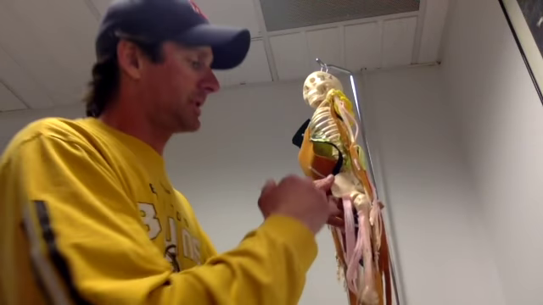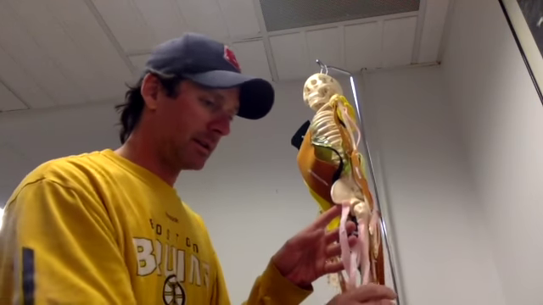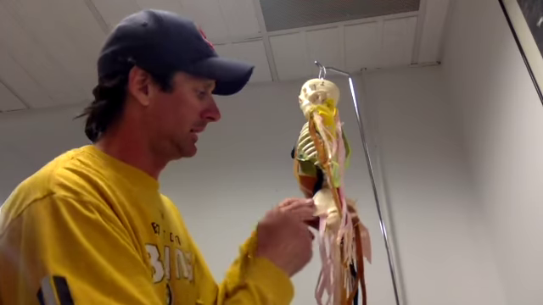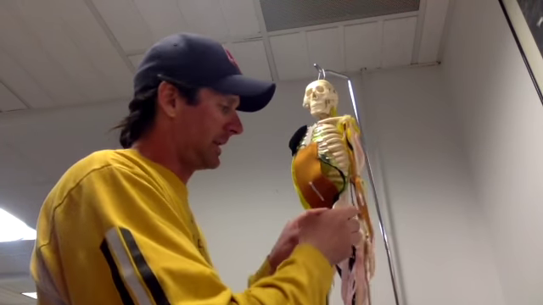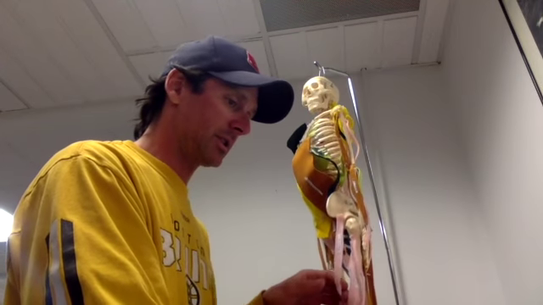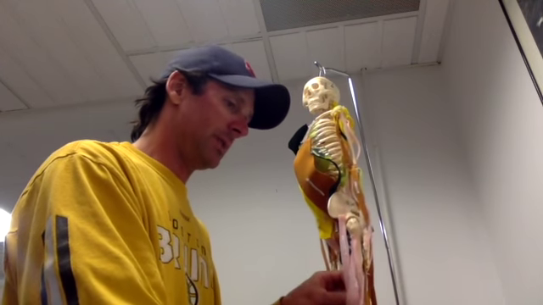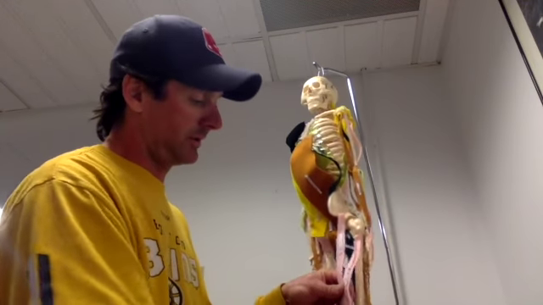Forgot about the rectus femoris. That originates up at the anterior inferior iliac spine, and then inserts with the same patellar tendon, and also helps with the extension of the leg there.